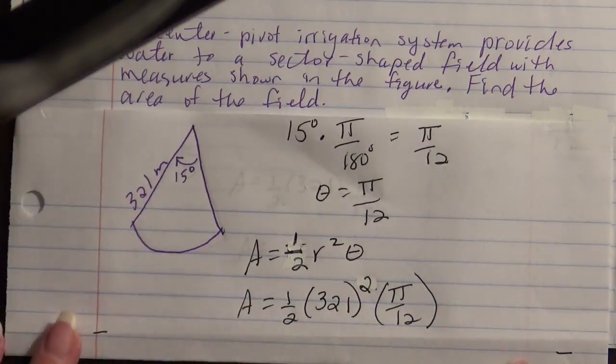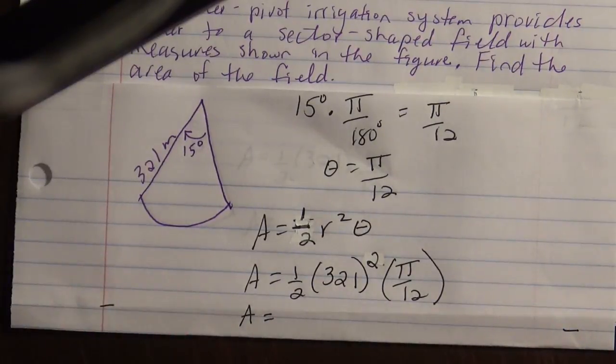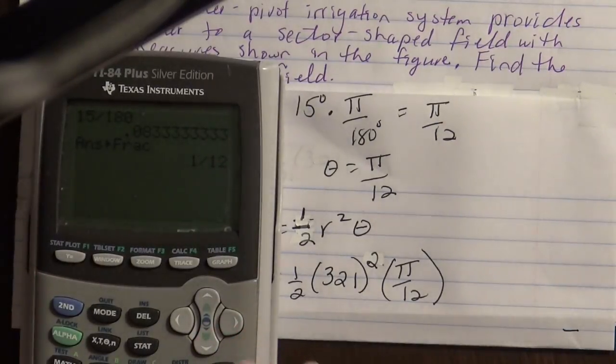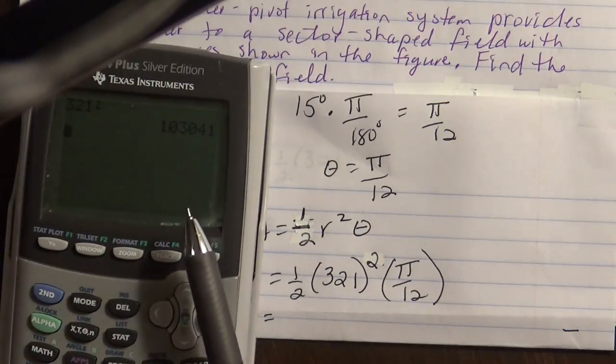Okay, and then we do these calculations, and that should give it to us. Be careful when you do your calculations. Remember, order of operations tells you to square first. So you're going to do 321 squared, and that gives us this big number. And then I'm going to multiply that by pi over 2. Not pi over 2, I'm sorry. 321 squared gave me 103,041.